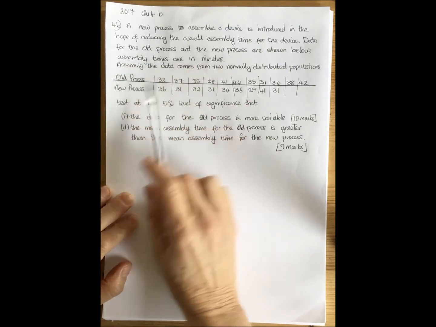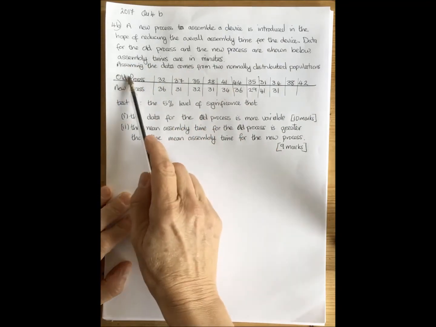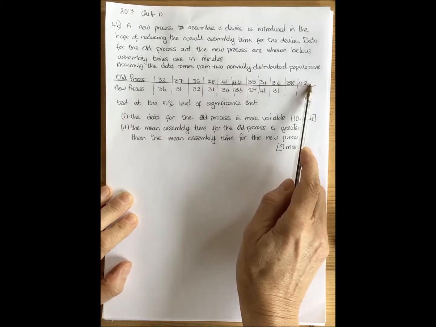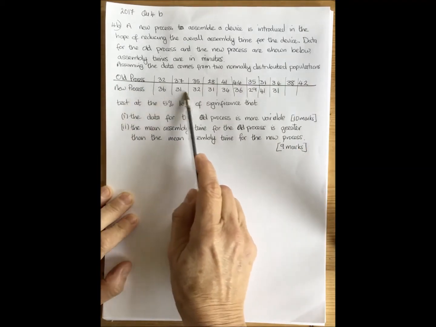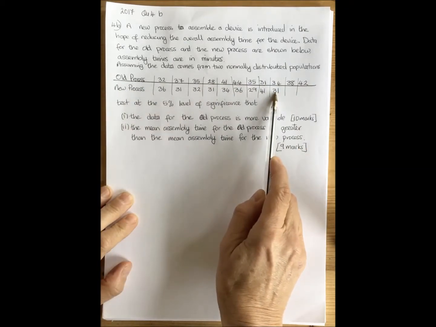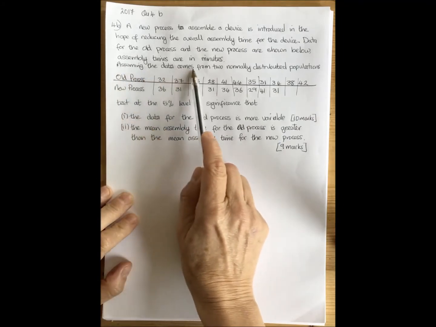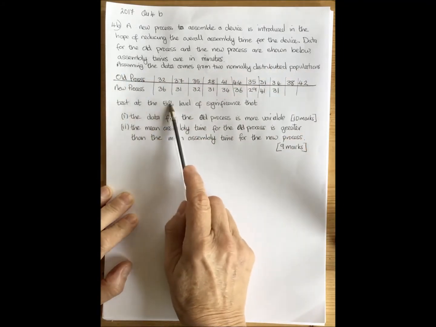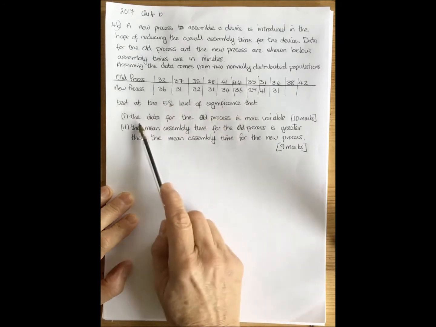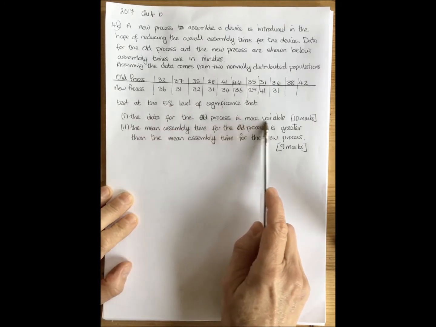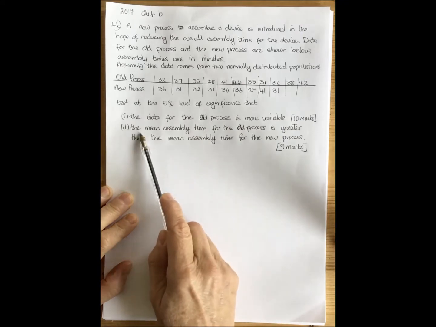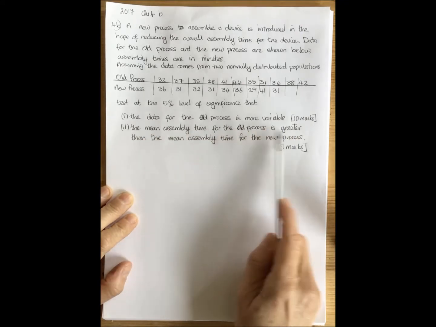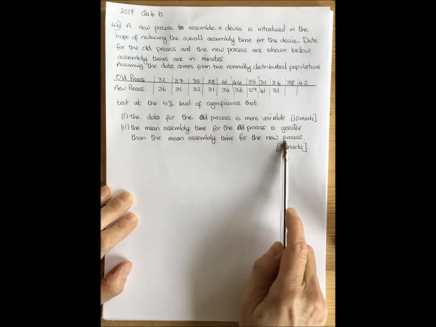Assembly times are in minutes. So here's the table. There's the old process and all the times there in minutes, and this is the new process and all the times in the second row in minutes. Assuming the data comes from two normally distributed populations, test at the 5% level of significance that 1. The data for the old process is more variable, and 2. The mean assembly time for the old process is greater than the mean assembly time for the new process.